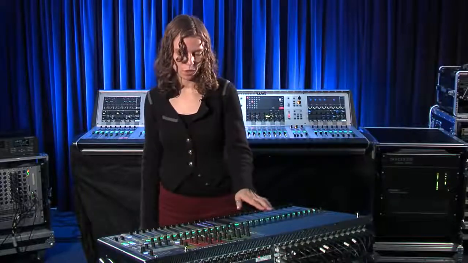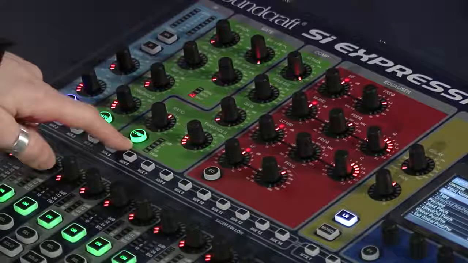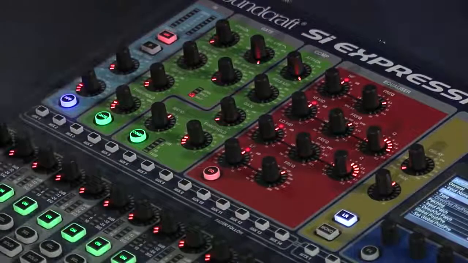The next stage of setup is all in front of you here. So you've got your high pass filter, your gate, your comp, your EQ and your phantom power. It's all in a nice easy panel in front of you.